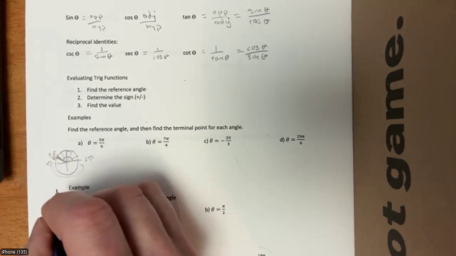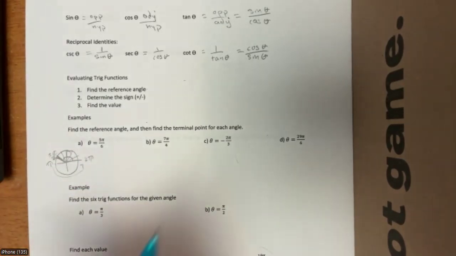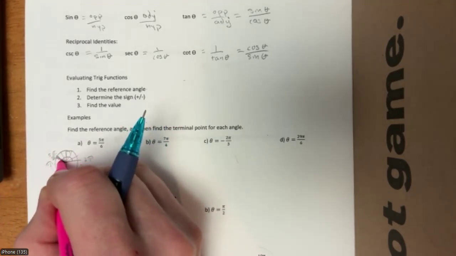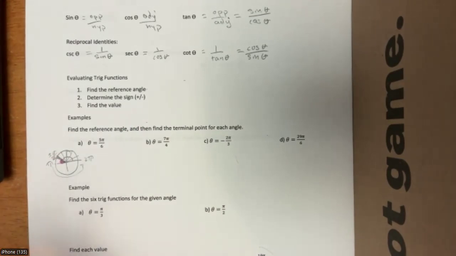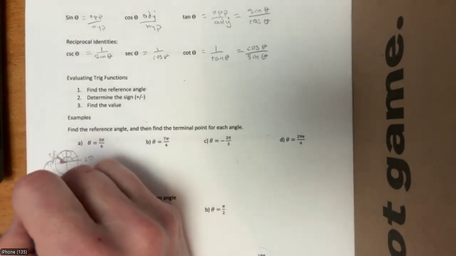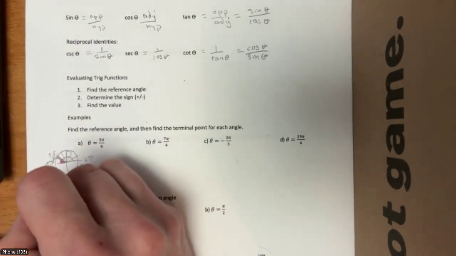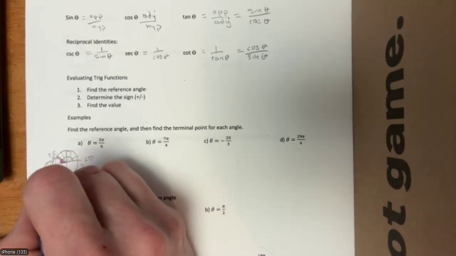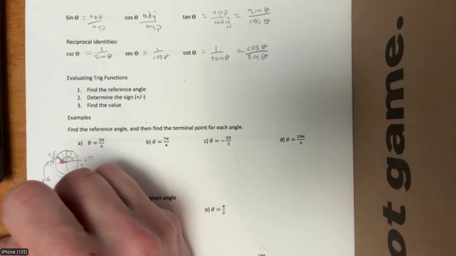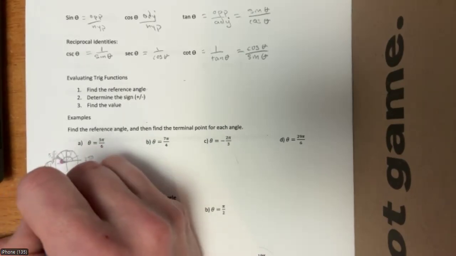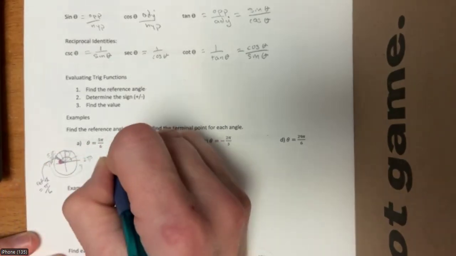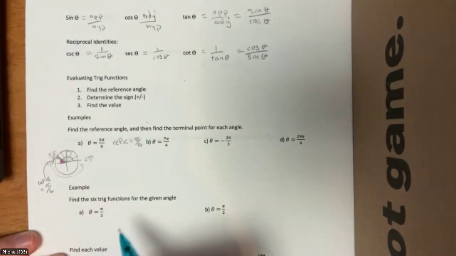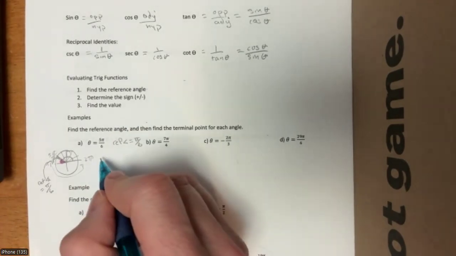That's my angle. But what's my reference angle? This is my reference angle between the terminal side and the x-axis. So right there, that's my reference angle. It's not where that angle is. It's not like, what's the angle from there? It's how big is that angle? So the size of that reference angle is pi over 6. So the reference angle is pi over 6.